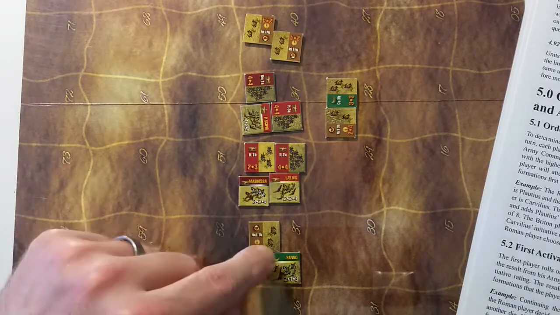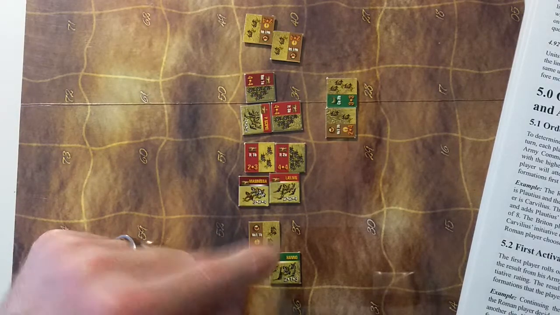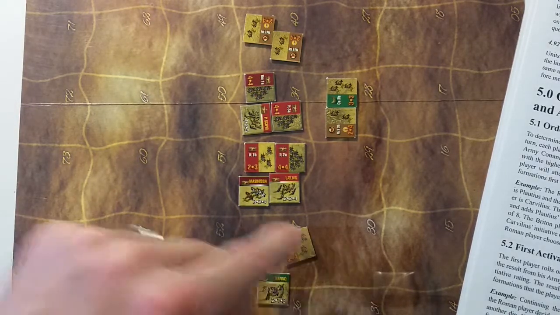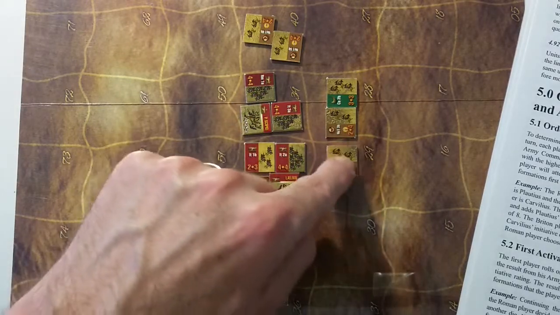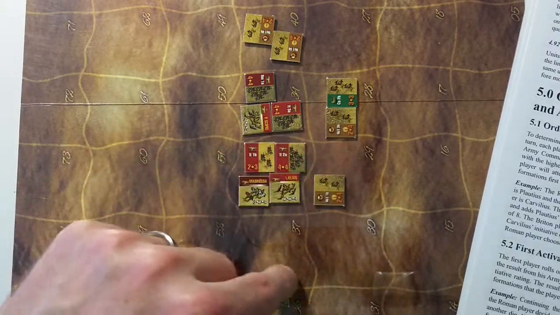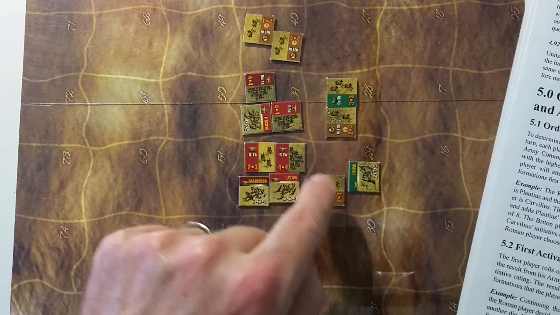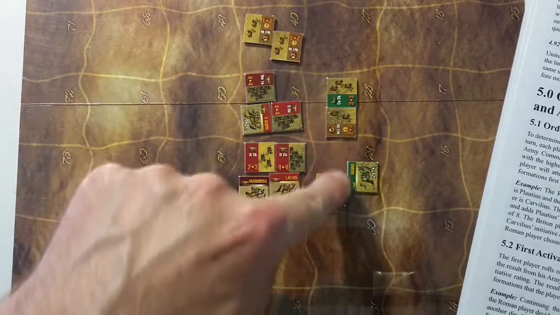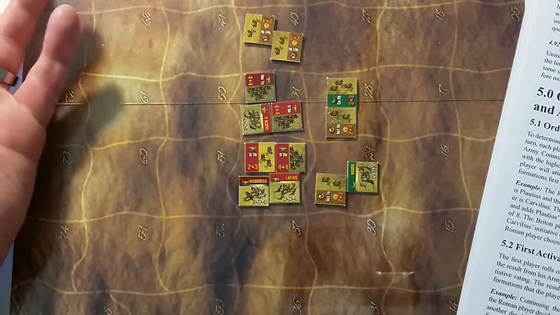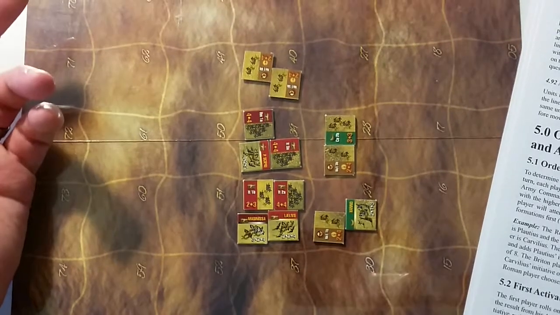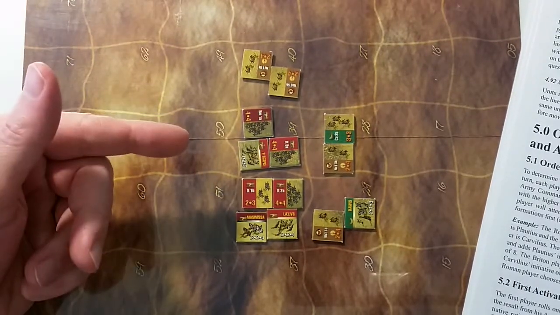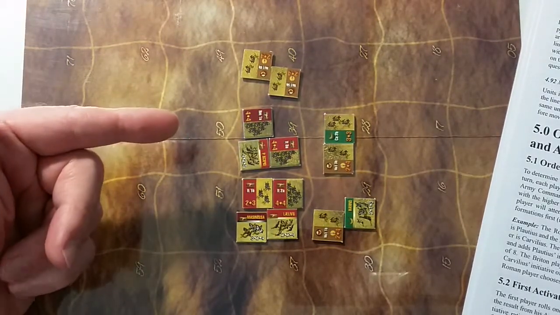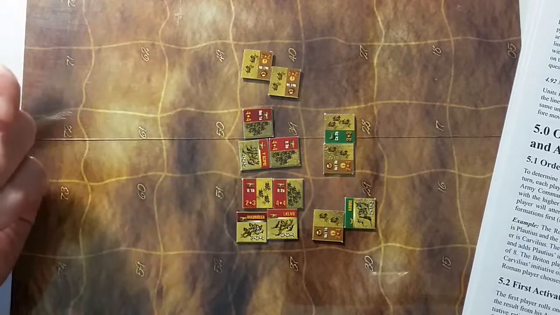Well, now let's see why Hanno would not. 1, 2. Hanno moves with them, consolidating his lines, I guess. Not sure why that's so important in this case. Still, I don't think you can outflank these small units.